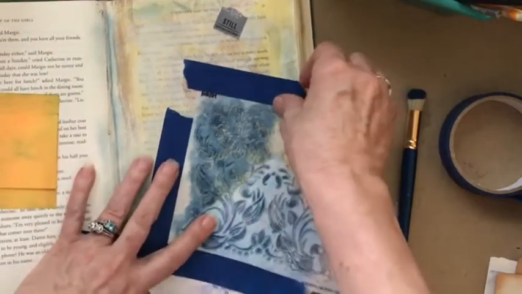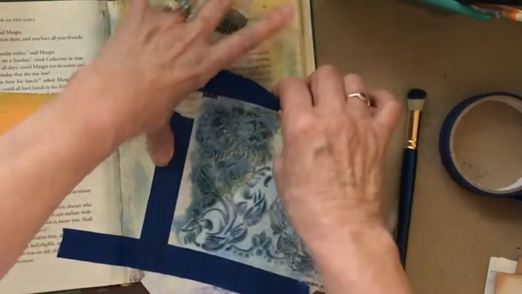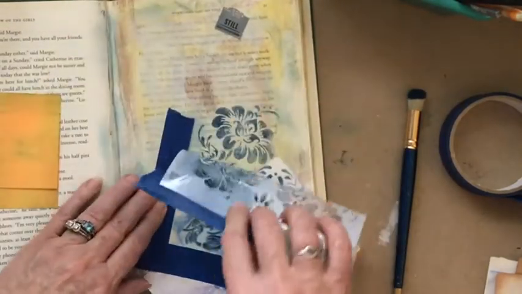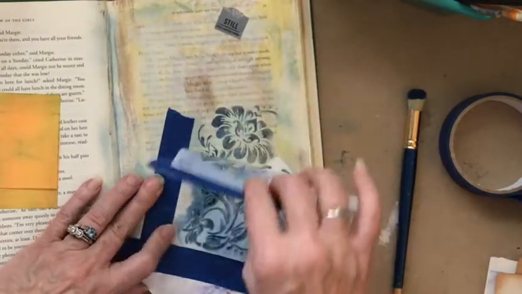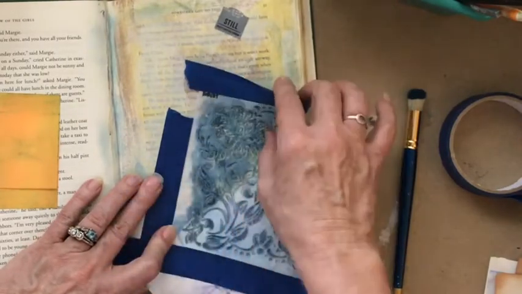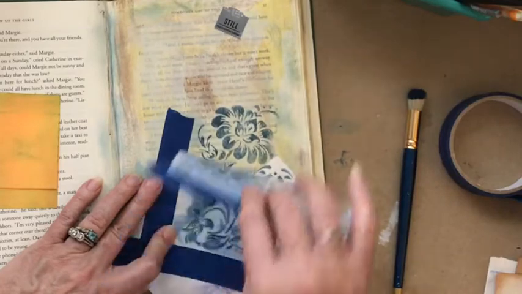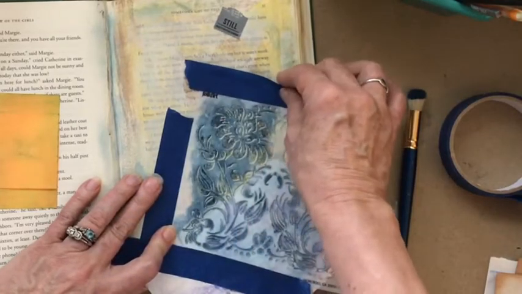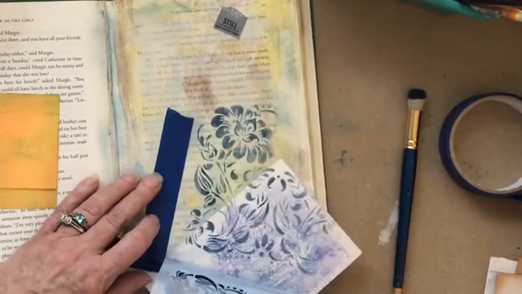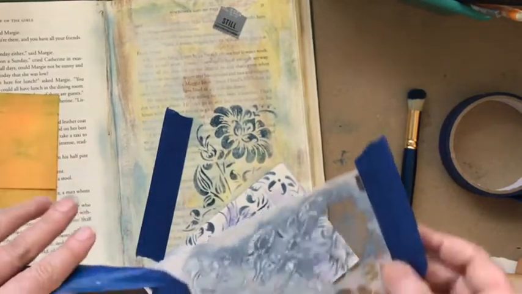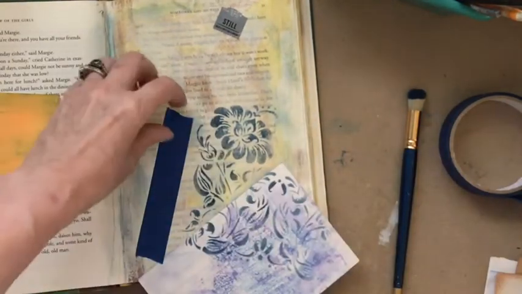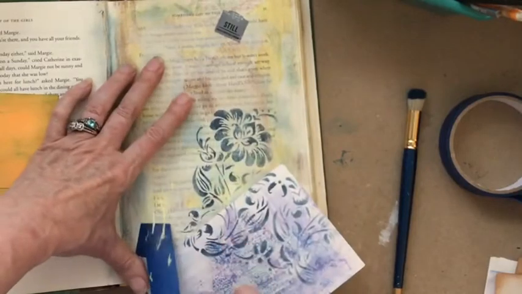And always with stenciling, you want to make sure you keep it down and just peel it back carefully. If you've gotten everything you want, good. If you didn't, you can lay it back down without moving it, or you can go ahead and take it off. So there is our nice little stencil.